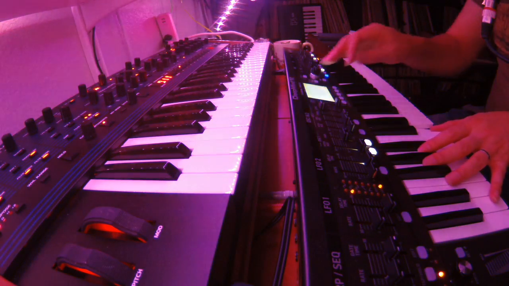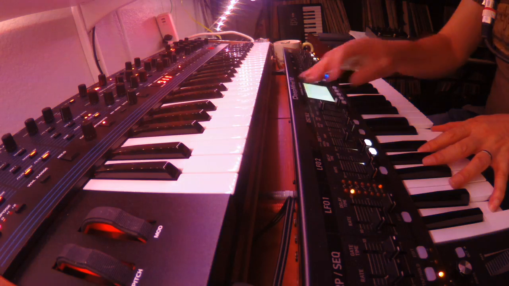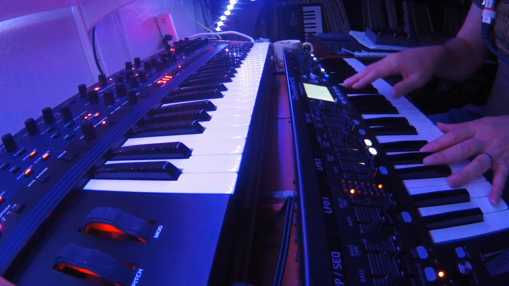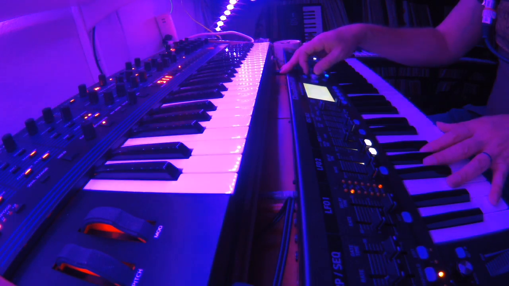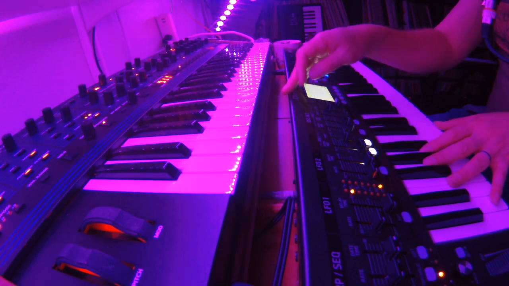So as I add all those things in, I also have LFO2 changing the level of noise.